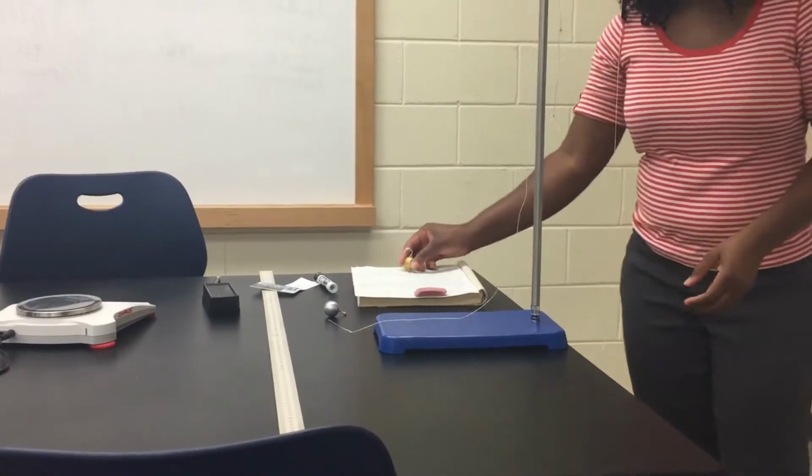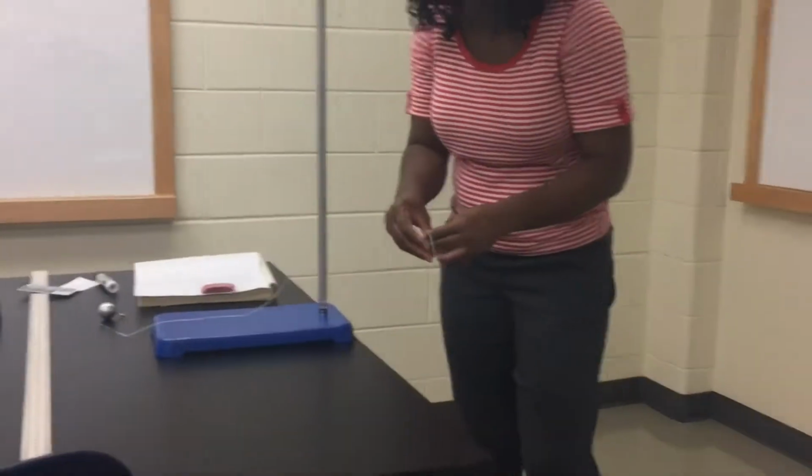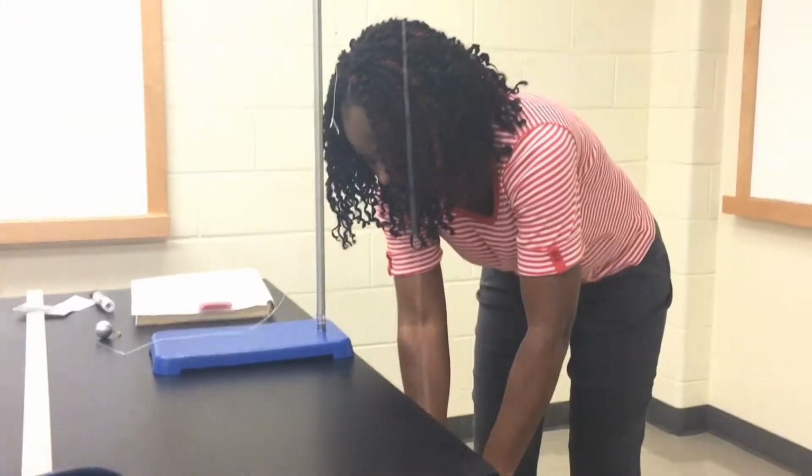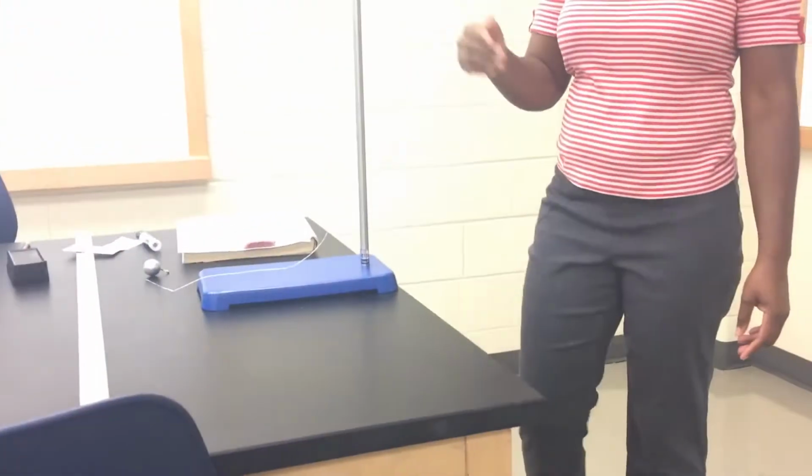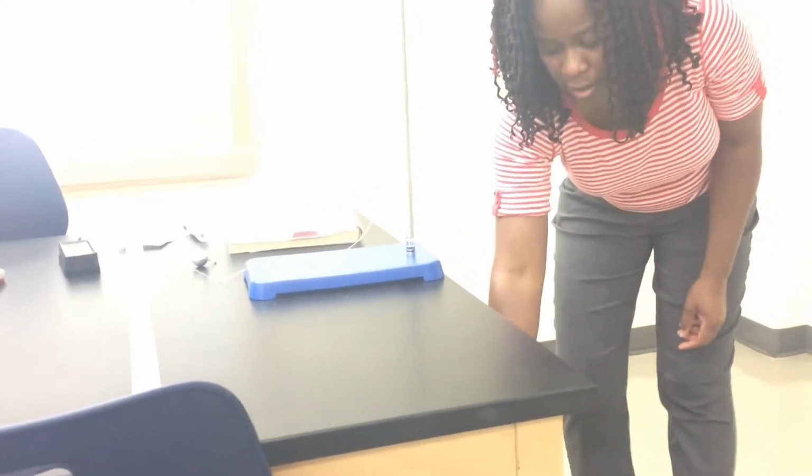So here we have a setup of a simple pendulum. The cord is going to represent the length of the pendulum, and we'll use varying lengths in procedure 1. And here the mass that is attached to the string, or to the length of the pendulum, is known as the bob. So first we're going to take the mass of the bob.